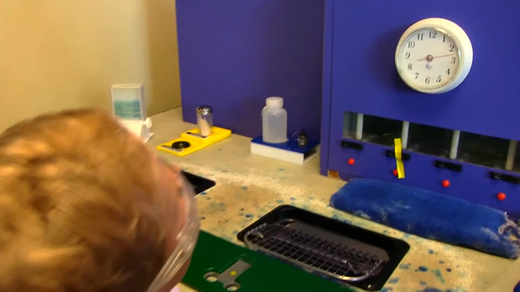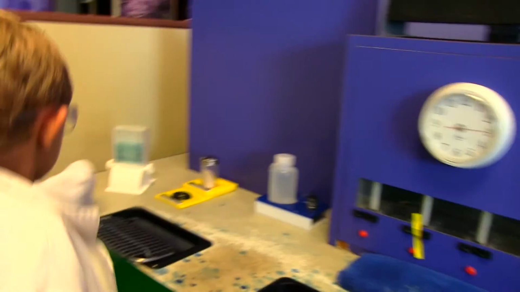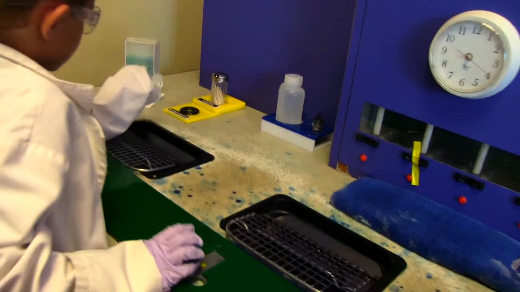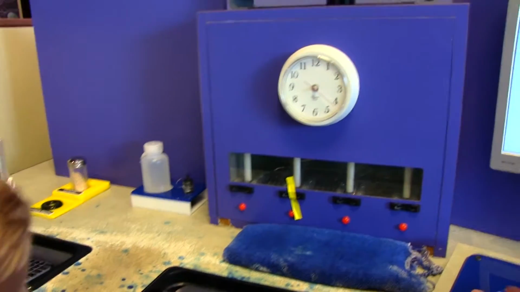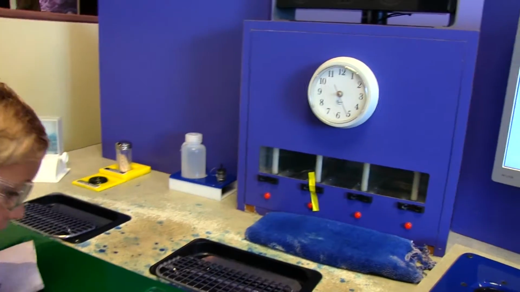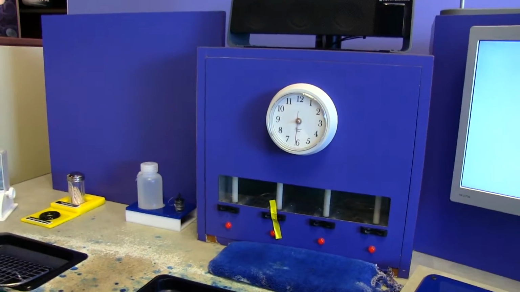Get a clean slide from the dispenser. Turn either side knob and a slide is ejected. Got one. Yep. What do I do with it? Place the slide into the slide holder cartridge with the frosted side facing up. What does it look like? This?